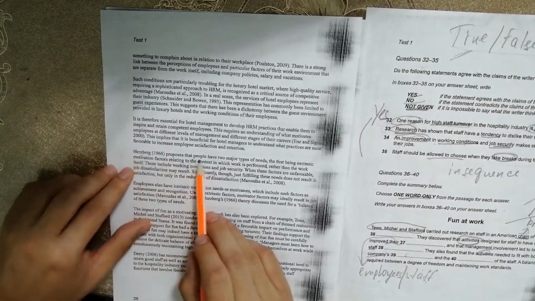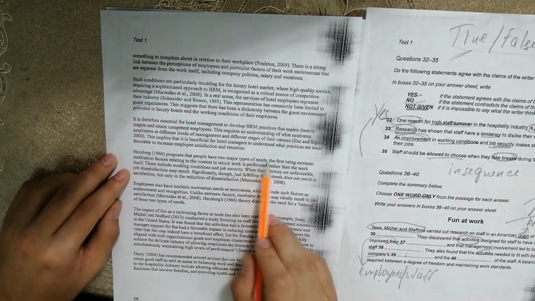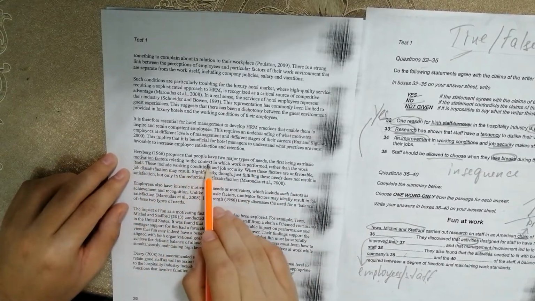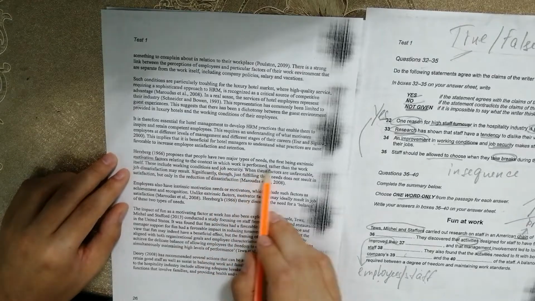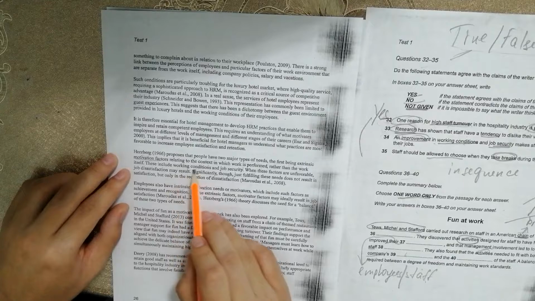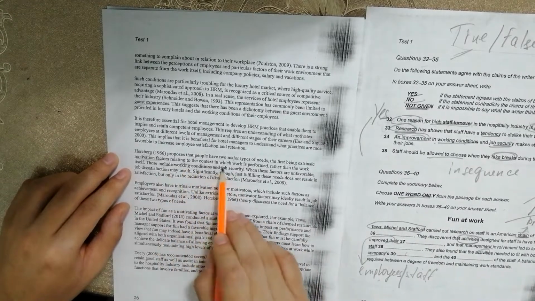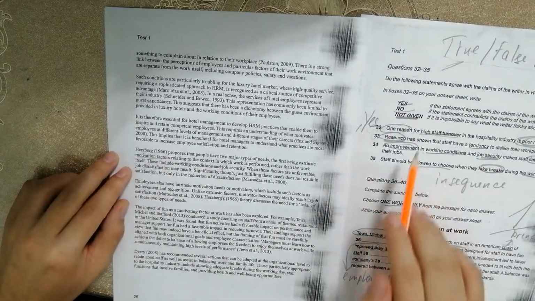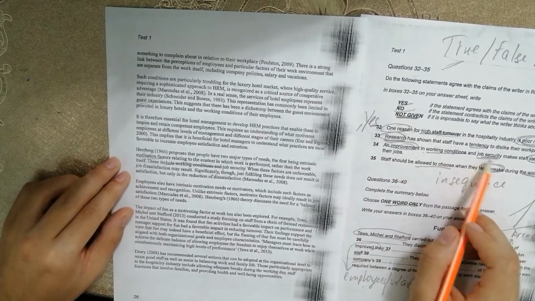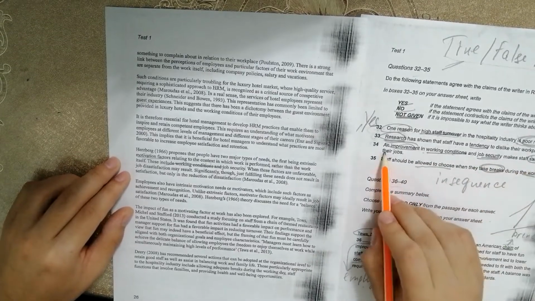Herzberg proposes that people have two major types of needs. The first being extrinsic motivation, factors relating to the context in which work is performed rather than the work itself. This includes working conditions and job security. Working conditions and job security. Yeah, in yes and no questions we have not said. An improvement in working conditions and job security makes staff satisfied with their jobs. Okay.